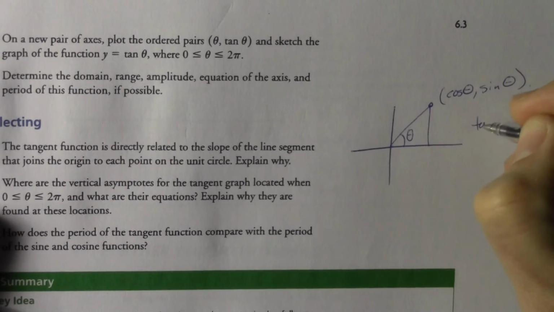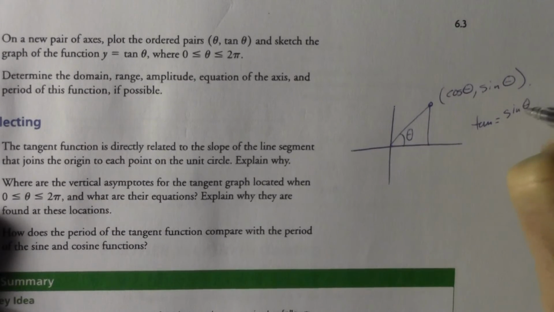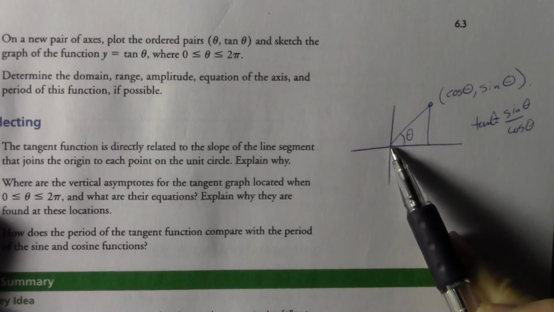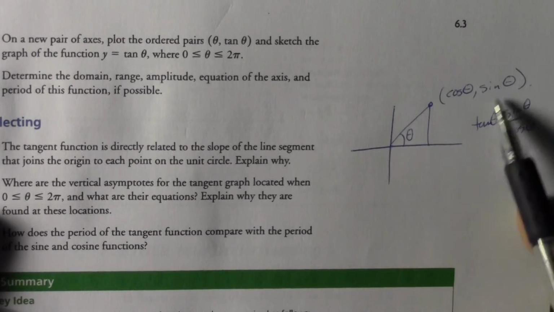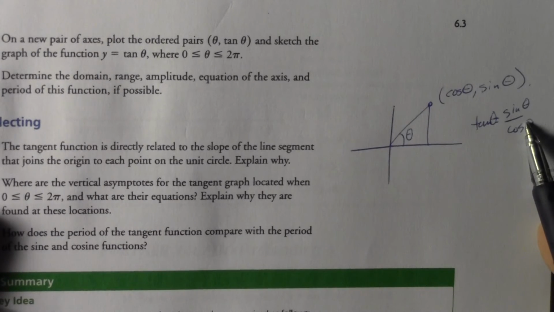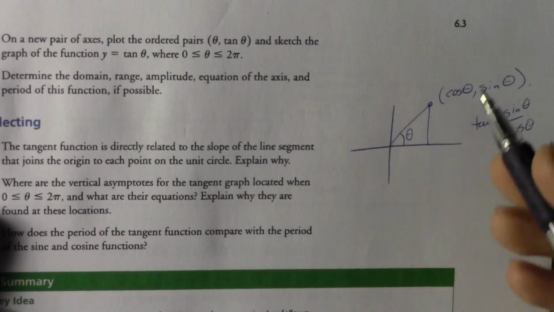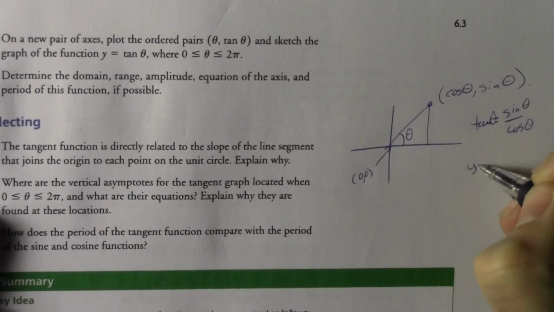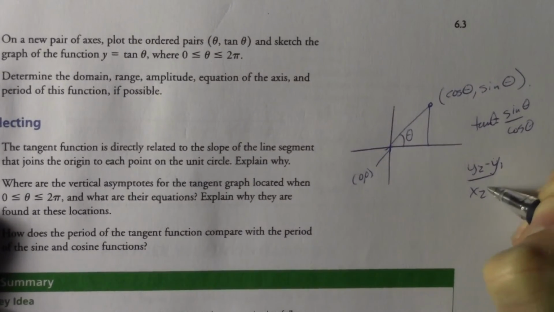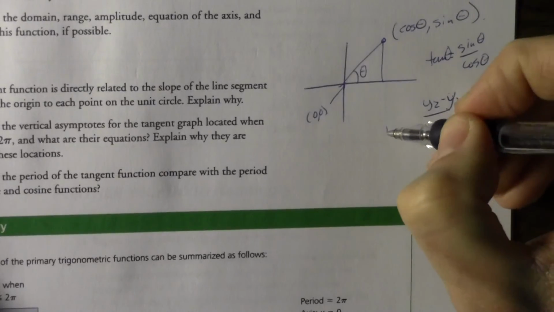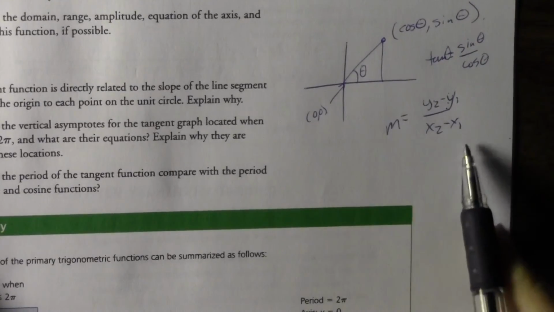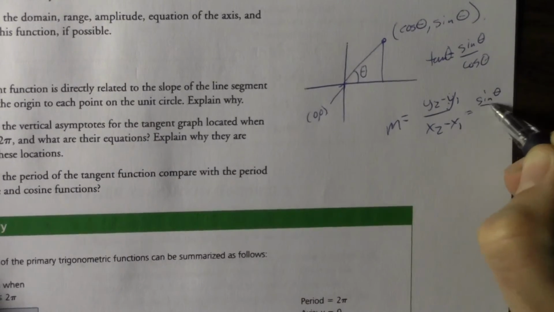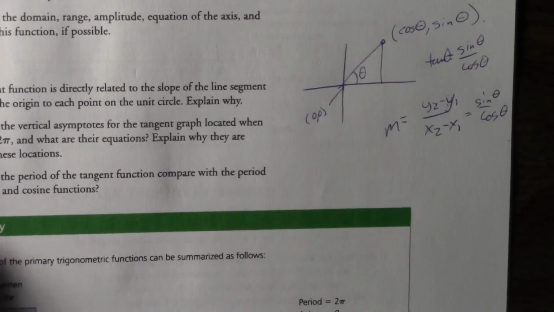So tan is sine theta over cos theta, which, if this is 0, 0, is rise over run. So tan theta is the slope of this line. This is one point, and this is the other point, 0, 0. If you do y2 minus y1 over x2 minus x1, that's our slope. y1 and x1 are both 0, so it's actually just sine theta over cos theta. That's why it's related to the slope.